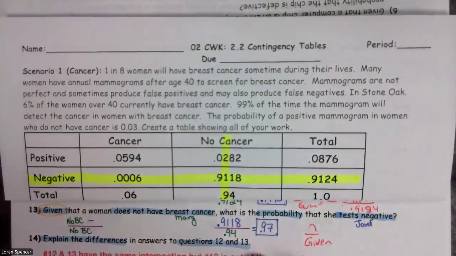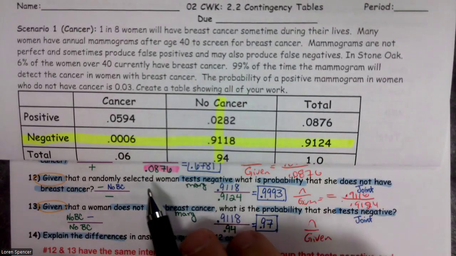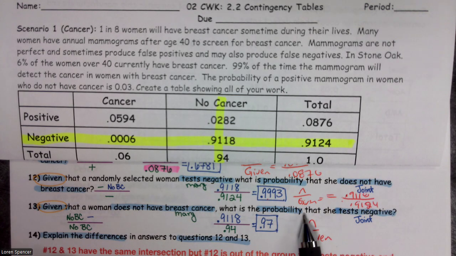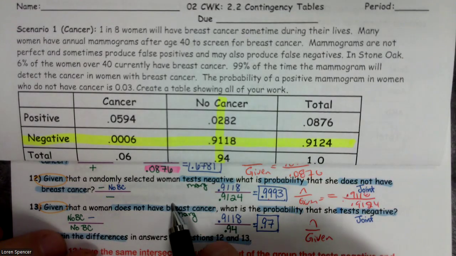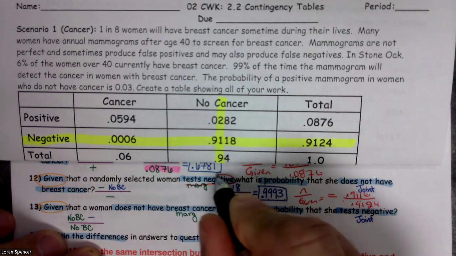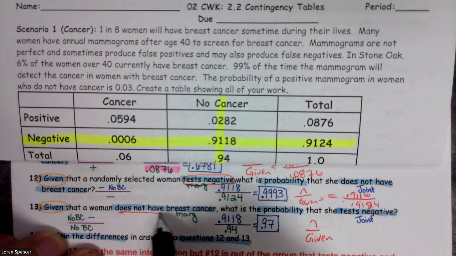And the very last thing, it says, what are the differences in questions 12 and 13? All right, so 12 says, given the randomly selected woman tests negative, what's the probability she does not have cancer? And this one says, given a woman does not have breast cancer, what's the probability she tests negative? So basically, they swapped the order. This first one was randomly selected test negative, so the test negative was my group that it was taking out of. And over here, it's given the woman does not have breast cancer.